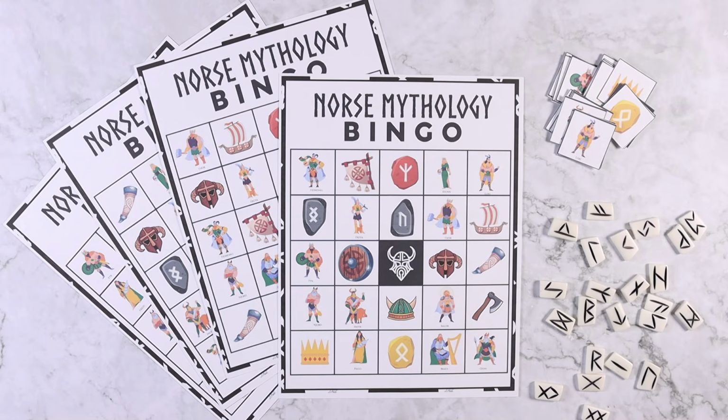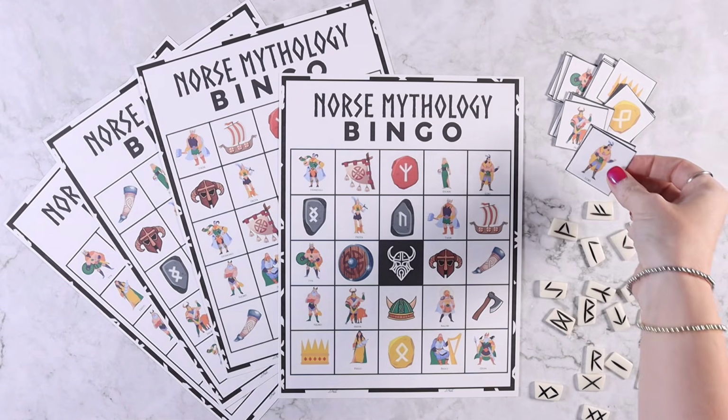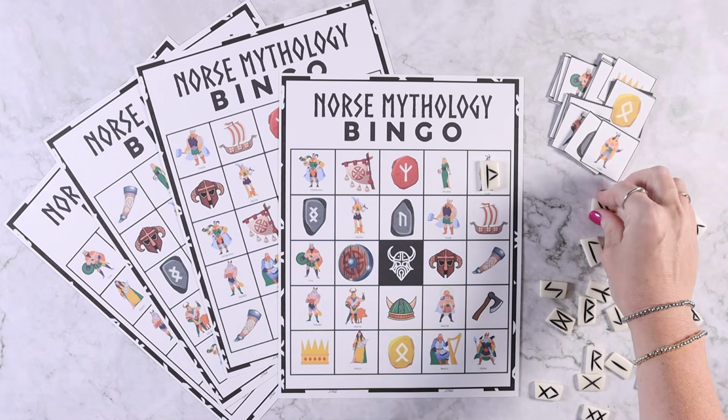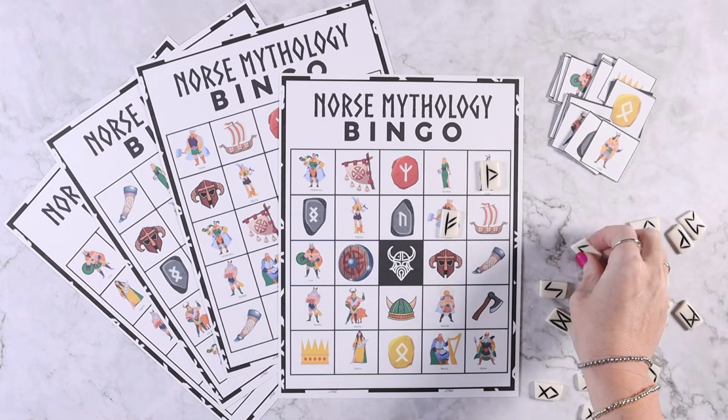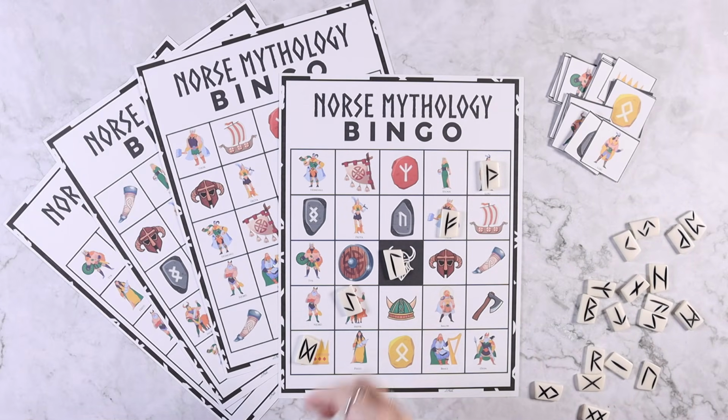The second game we have is Norse Mythology Bingo. So you will just choose a calling card. So for example, we have Loki, and then you would just cover him and then keep going until somebody gets 5 in a row, vertically, horizontally, or diagonally, and then they've won bingo.